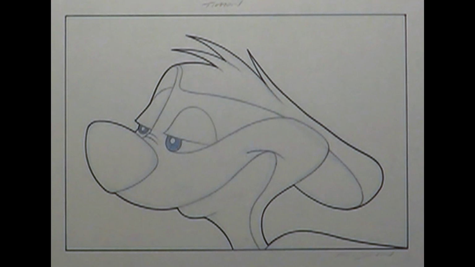Today I'm going to show you how I made this drawing of Timon from the movie The Lion King. I'll start out with some simplified shapes and I'll add my details right on top.